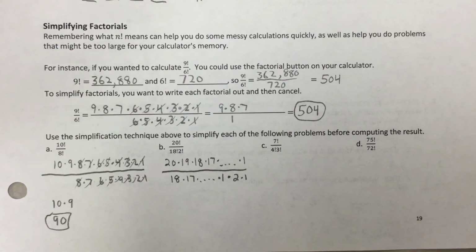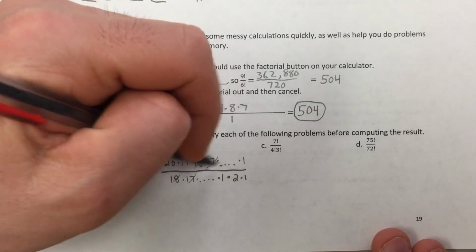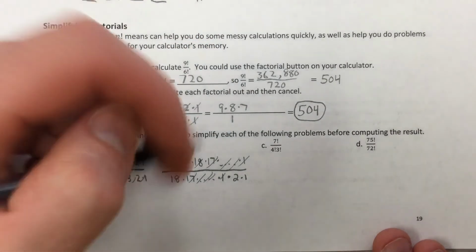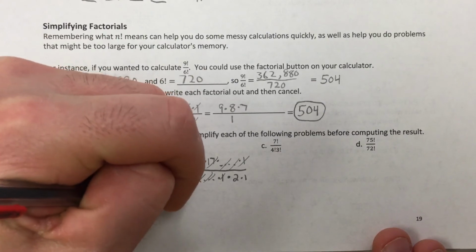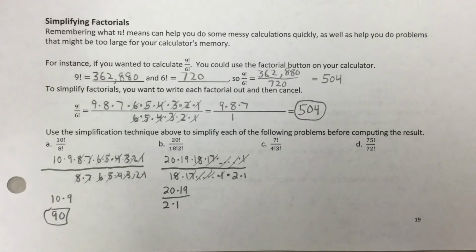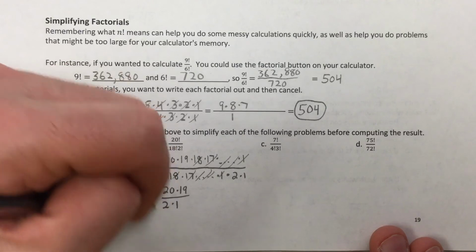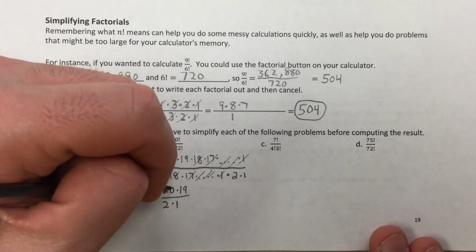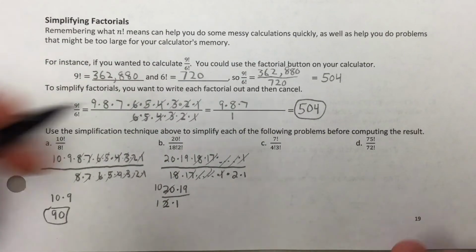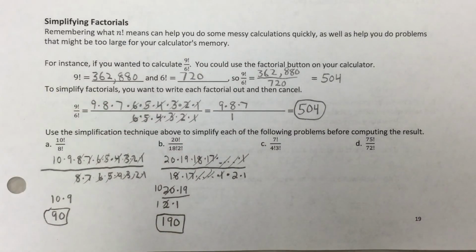But what's going to happen here is this whole 18, 17, 16, all the way down to 1, that's all going to cancel. So all those cancel. So I'm really just left with here 20 times 19 divided by 2 times 1. And before I actually do this multiplication, I can even reduce this further. Because although they're not the same number, I can reduce this fraction. 20 divided by 2 would reduce to 10 over 1. So now I'm really just multiplying 10 times 19, which is 190. And dividing it by 1, which is still 190.